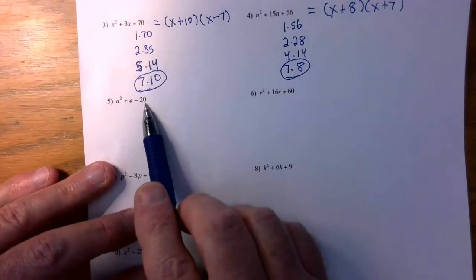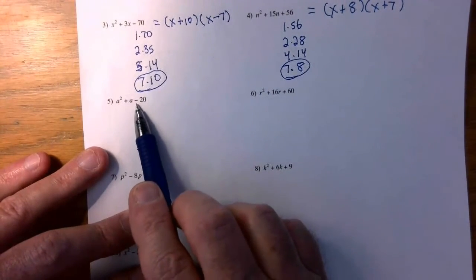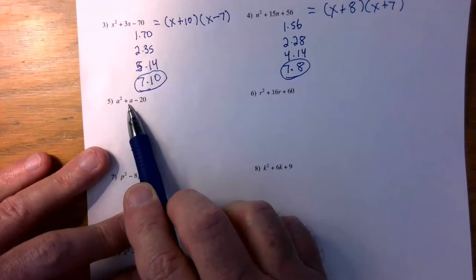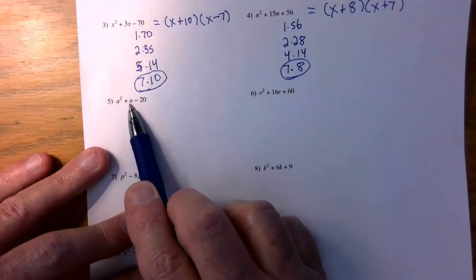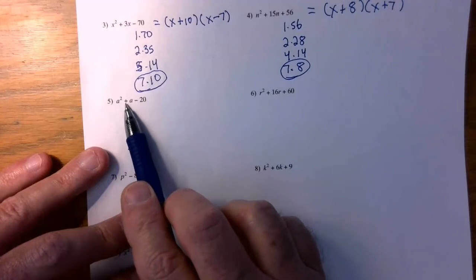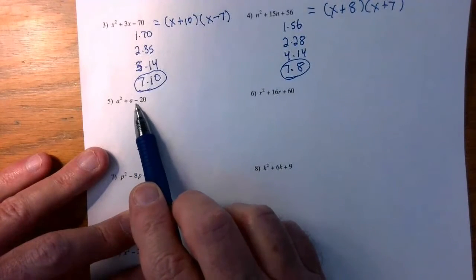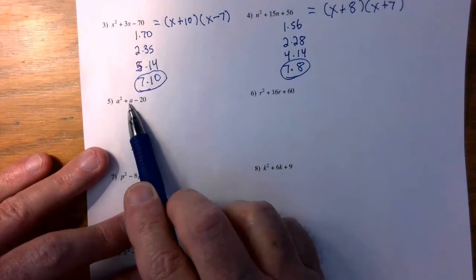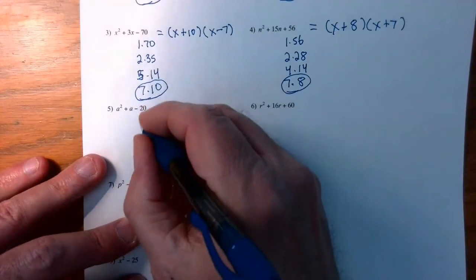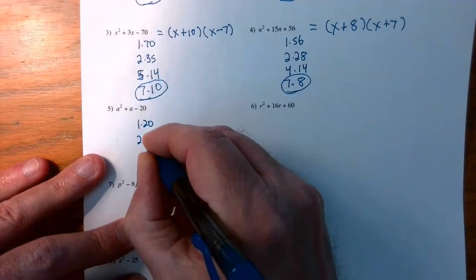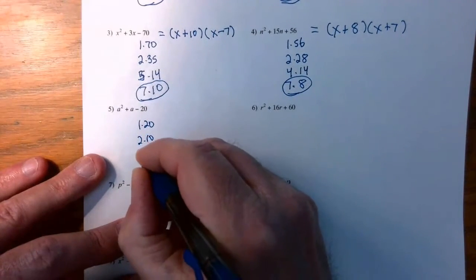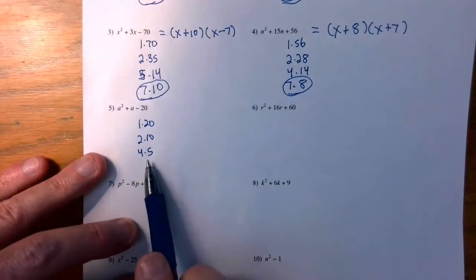All right. Factor the 20. Looking for the difference between them to be 1. There's a 1 in front of that X right there. Remember, I'm not looking at the plus sign. That negative 20 tells me I'm looking for the difference between them to get the 1. So you can see it already. It's 4 and 5, right? 1 and 20, 2 and 10, 4 and 5. 5 minus 4 is 1.